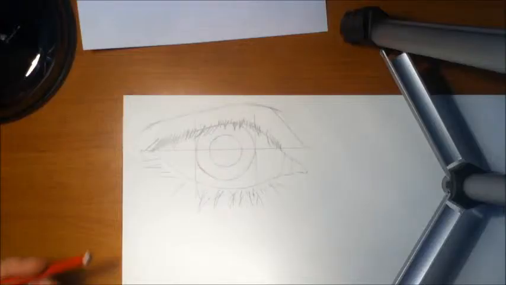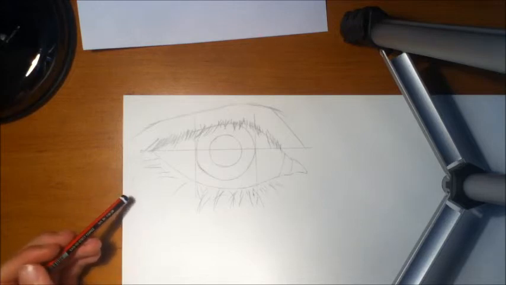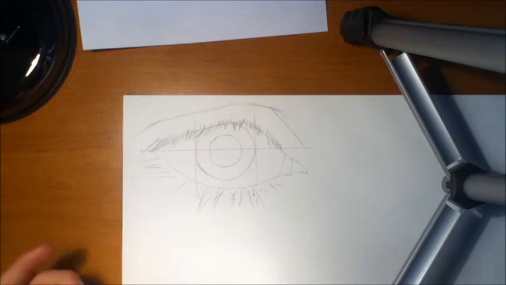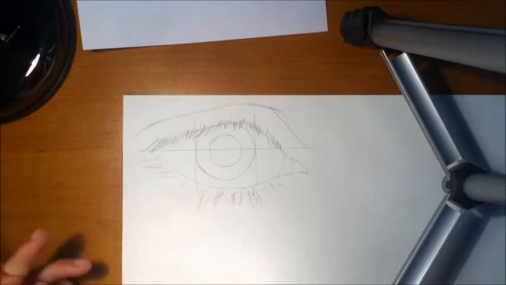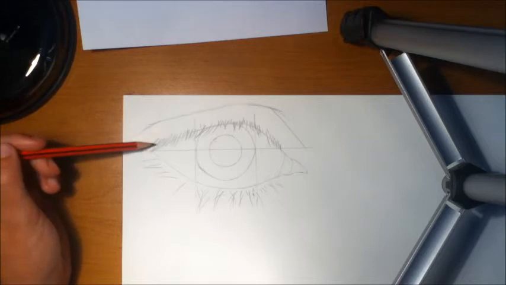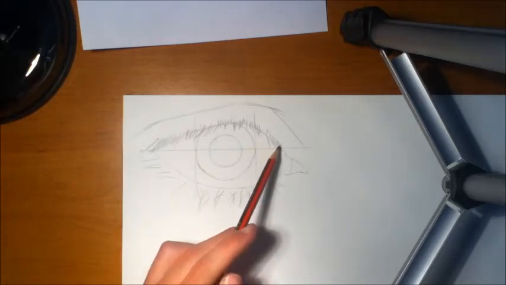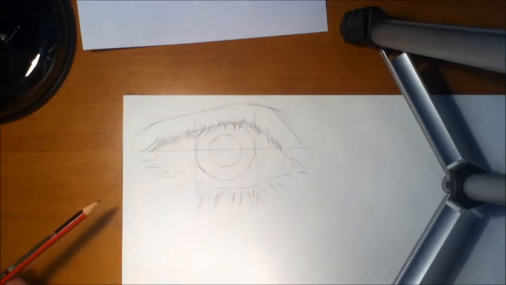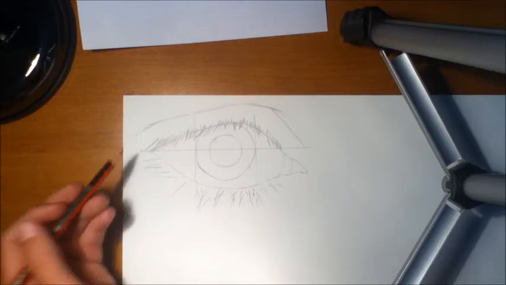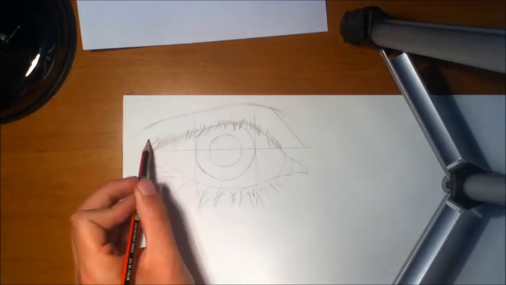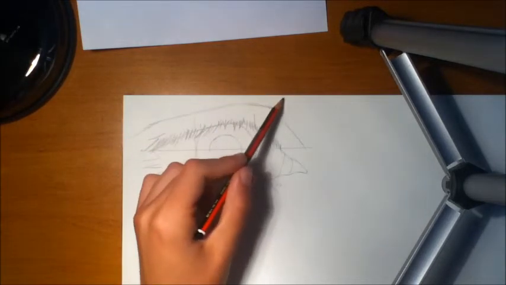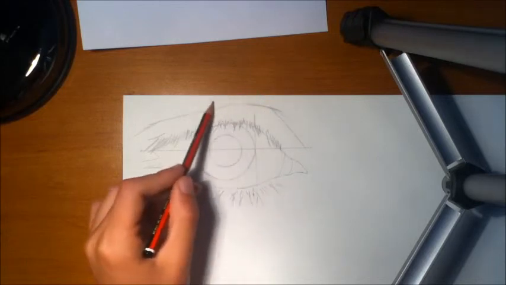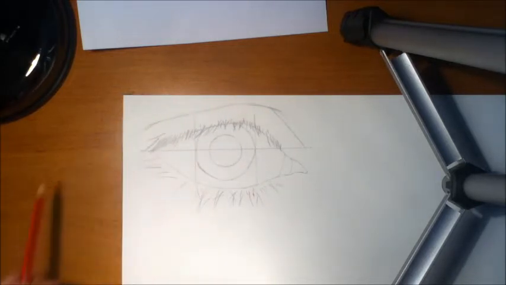Alright guys, I am back and I've drawn all the eyelashes now, so as you can see they are less thick beneath and longer at the top, and a hell of a lot more of them at the top as well. So you just want to see how they're dispersed, again using the photo reference. If any of you were wondering, the eyebrow is around this area. I will cover that in another how to draw.